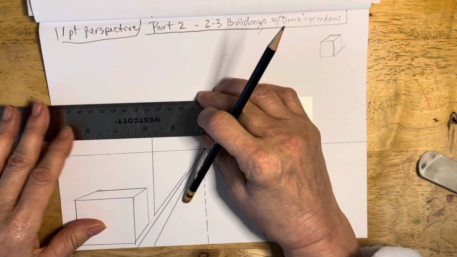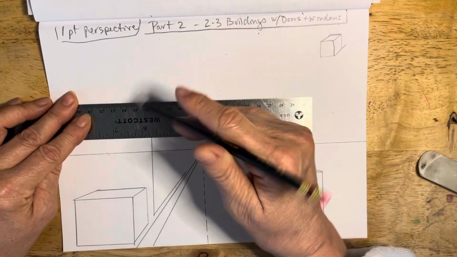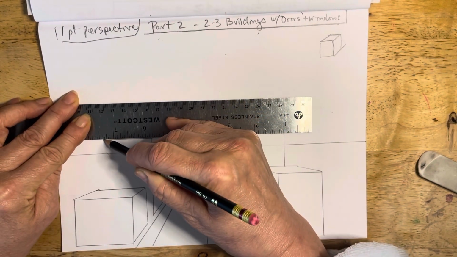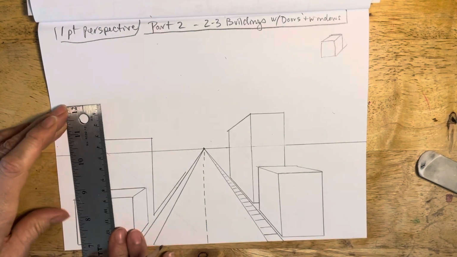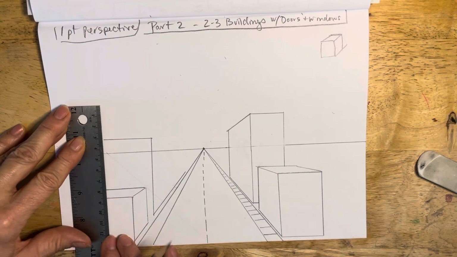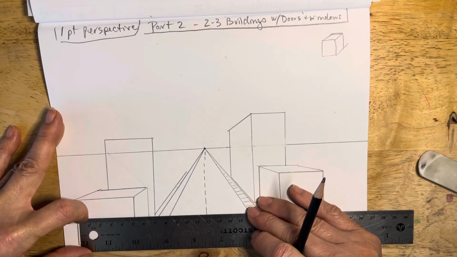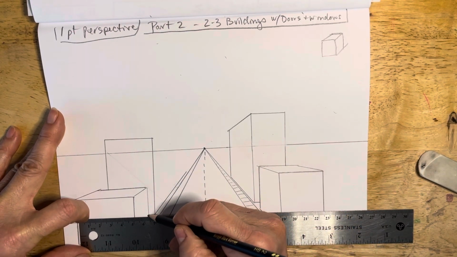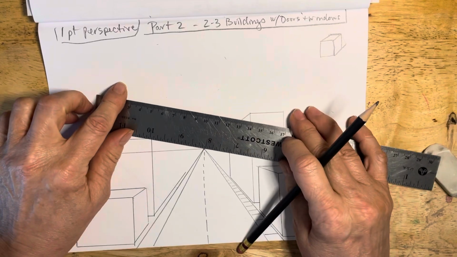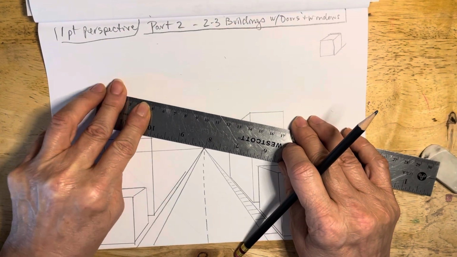I'm going to do a vertical line, and maybe this next building is another high rise. Okay, now I'm going to do the face of that building. Don't forget this bottom of the face. Okay, now we're going to go to the horizon, or the point, the vanishing point.